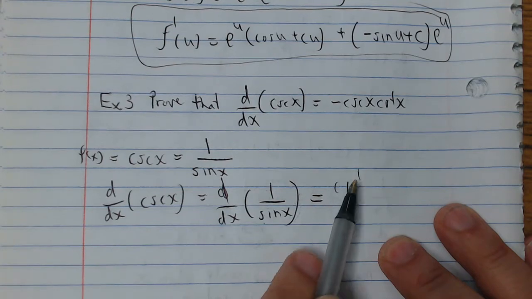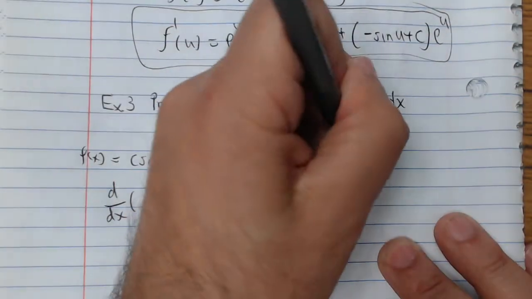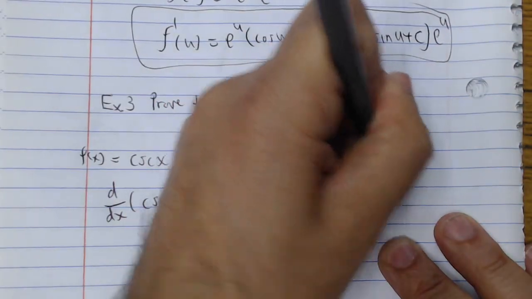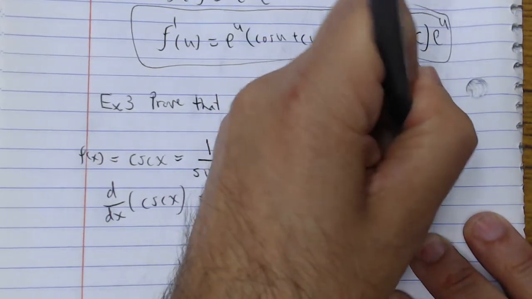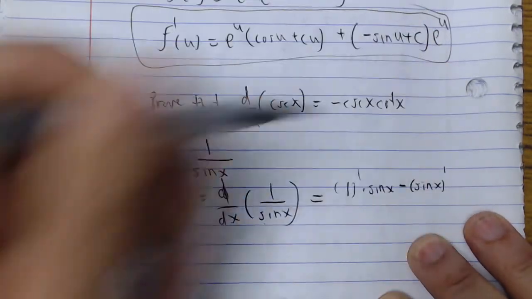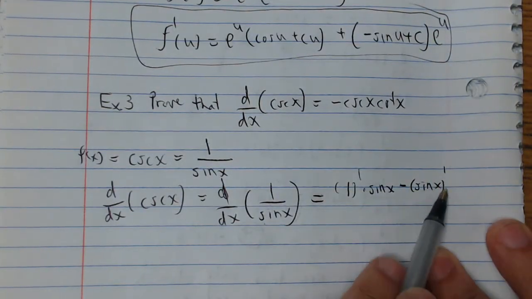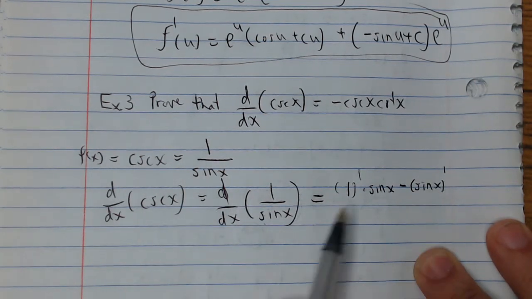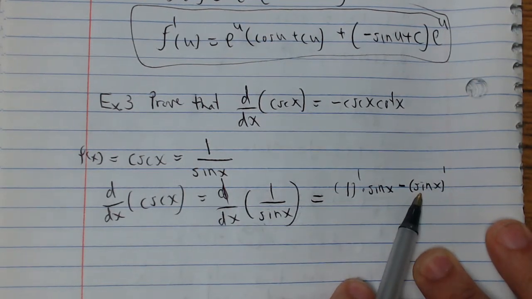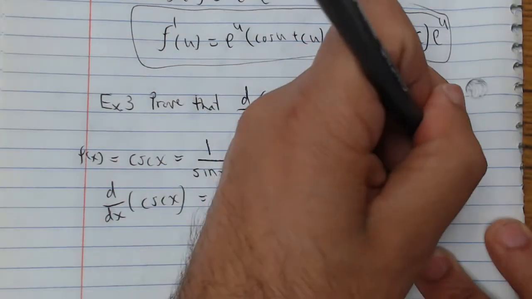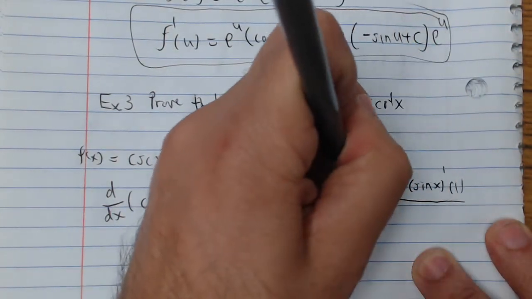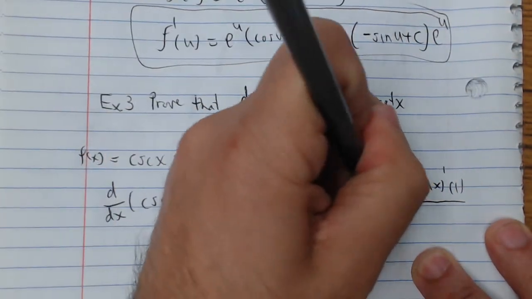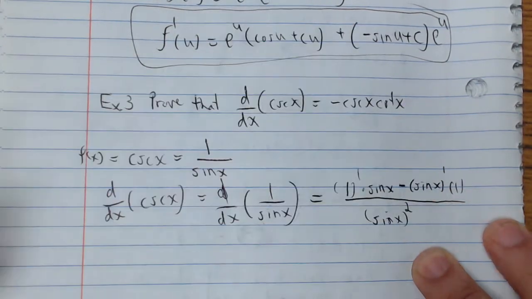I haven't found the derivative yet, but I have to find the derivative of the top times the bottom, minus the derivative of the bottom, which is the prime since I haven't literally found it just yet, times the top, all over the bottom squared.